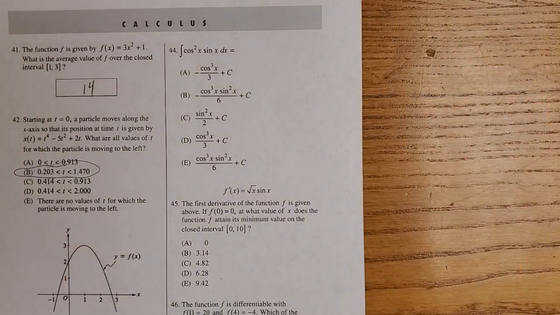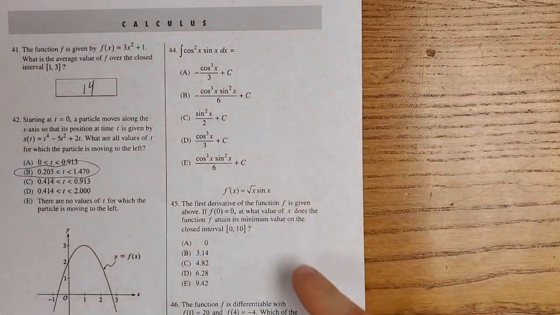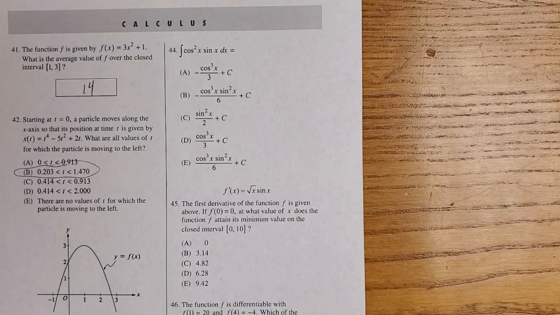Okay, moving on to number 44: the integral of cosine squared of x times the sine of x equals what? In other words, which of these do we take the derivative of in order to get that?